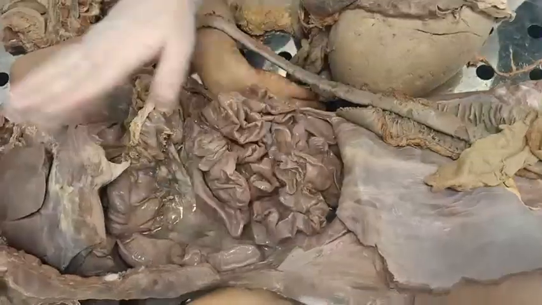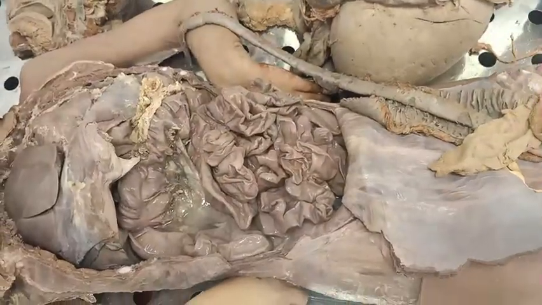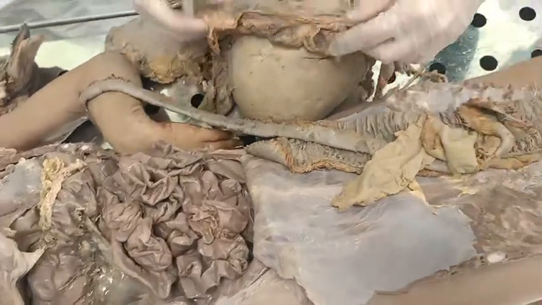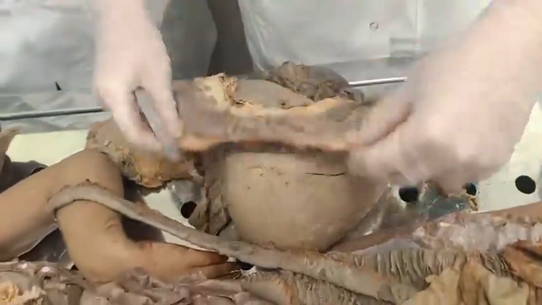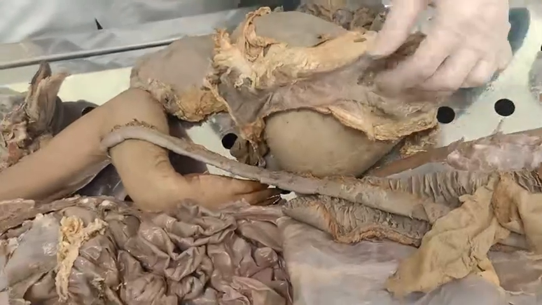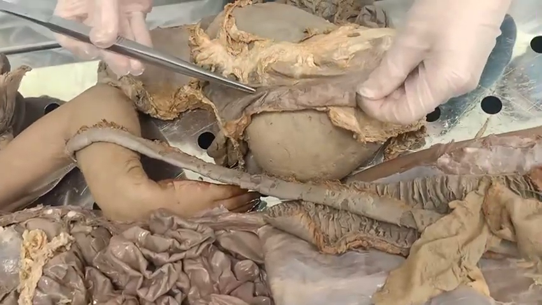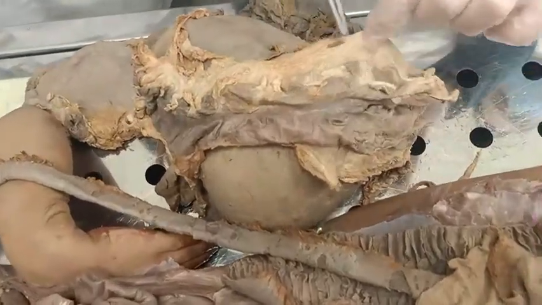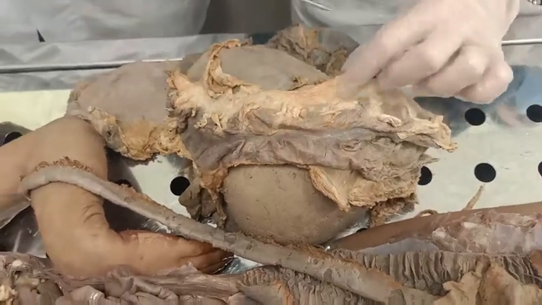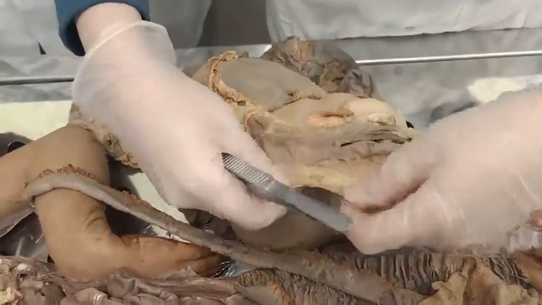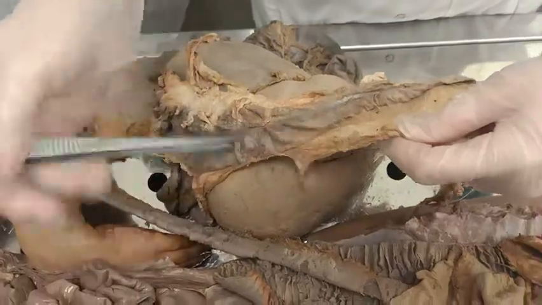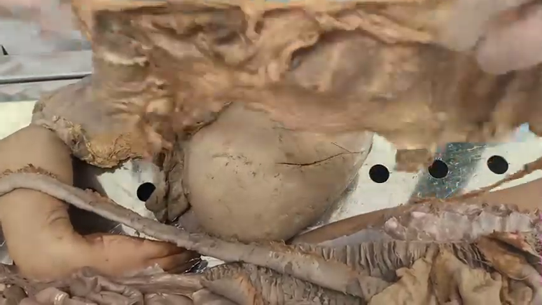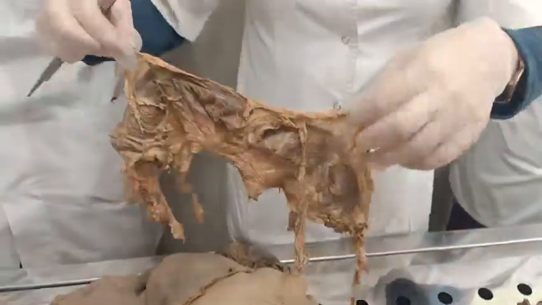Here it is very thin. This fatty tissue is not well developed, but here it is quite good. Look. This one is tenia libera, the free tenia, and this one is tenia mesocolica, where the mesocolon is attached, and this one is the omental tenia, where the omentum is attached. So here we can suggest that it was the transverse colon.